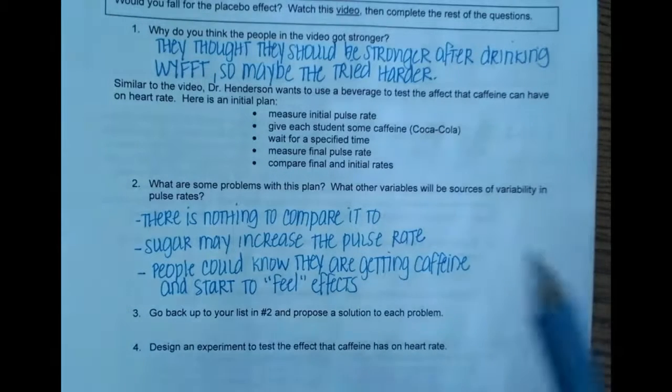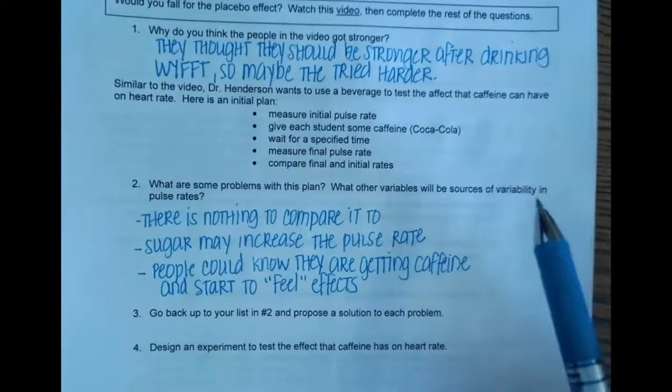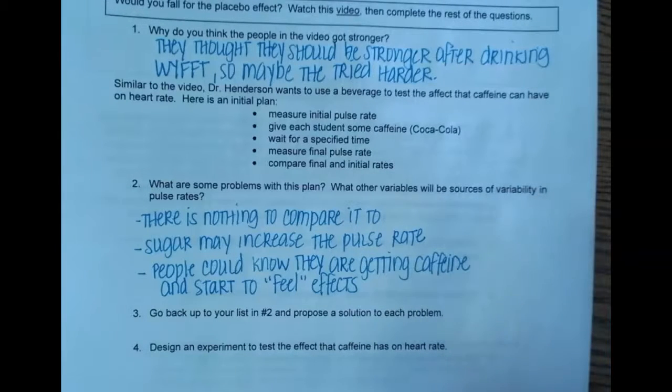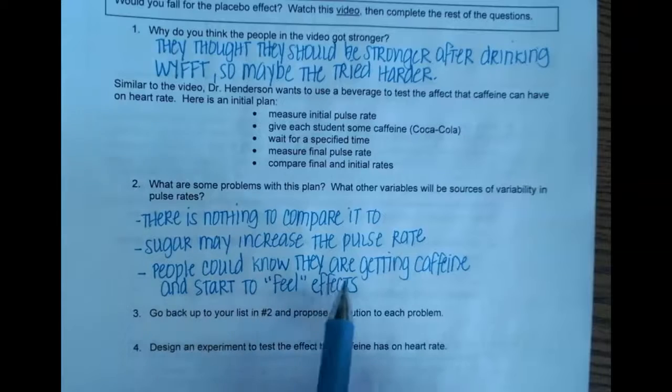All right, here's a couple of the ideas that we came up with in class. So some of the problems, really, there's nothing to compare it to. You're talking about one person here, their initial pulse rate and their pulse rate after. So there's not a whole lot to compare it to. One thing that was a good idea was sugar may actually increase their pulse rate because sugar gives energy. So maybe that would increase their pulse rate. And another idea that we had was people could know they're getting the caffeine and start to feel the effects even though they didn't actually have the caffeine. We're going to talk a little bit more about that in a minute.